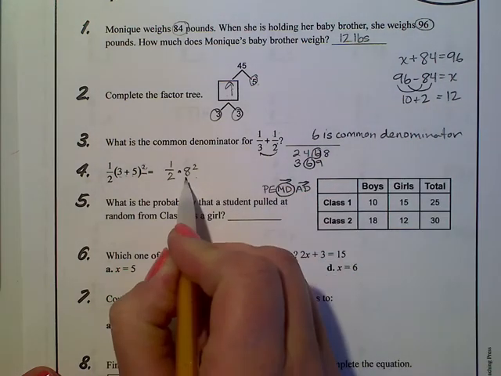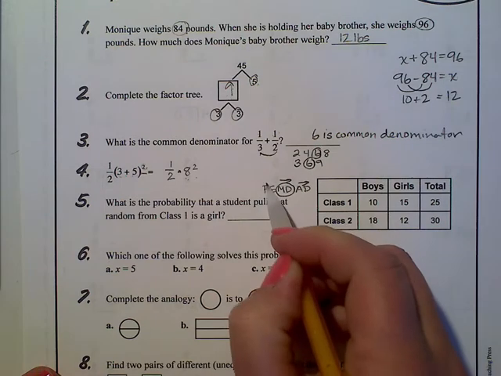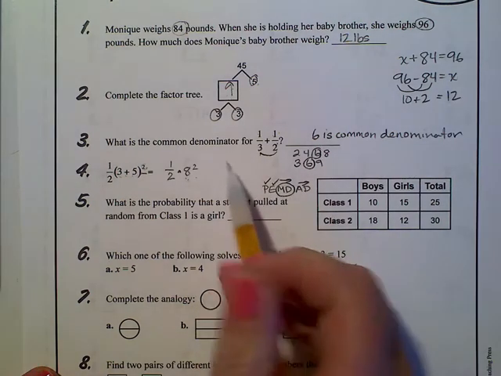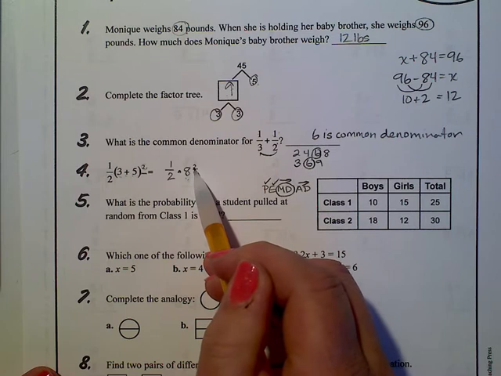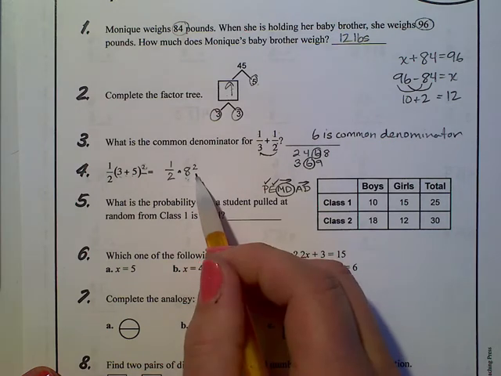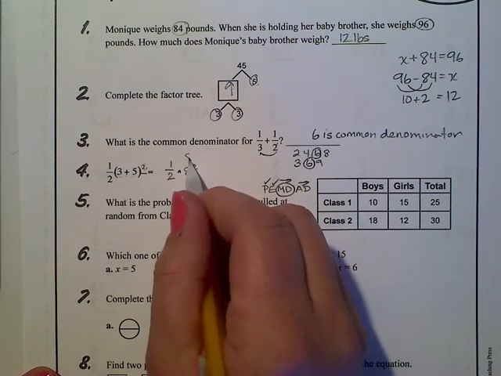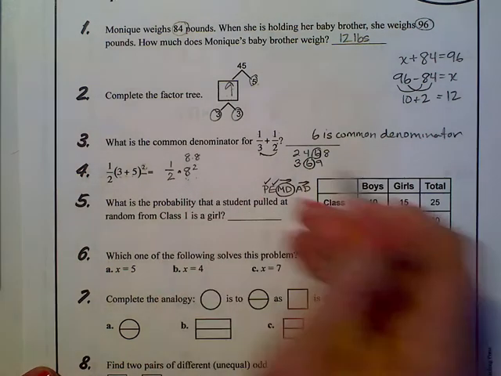Now we're going to do the exponents. So we've done the parentheses, now we're doing exponents. The exponent is 8 to the second power. That is not 8 times 2. This is 8 times 8. And 8 times 8 is 64.